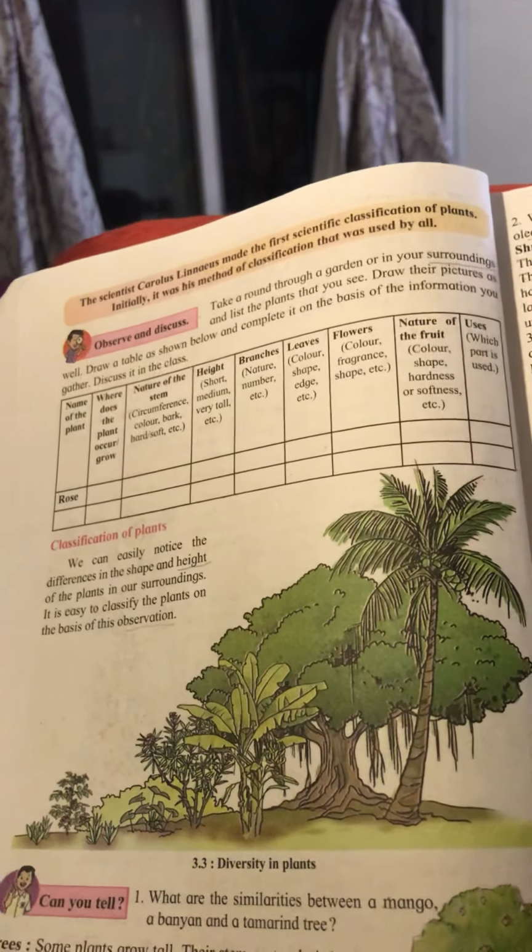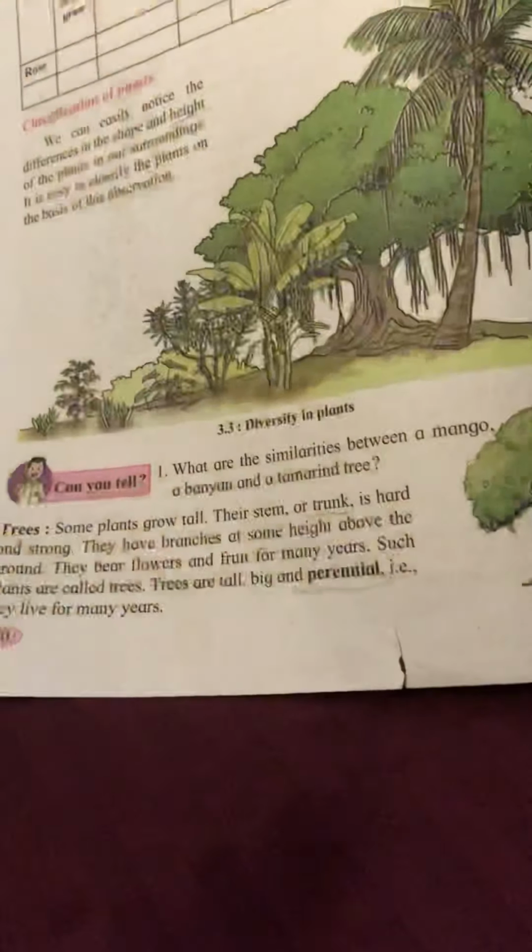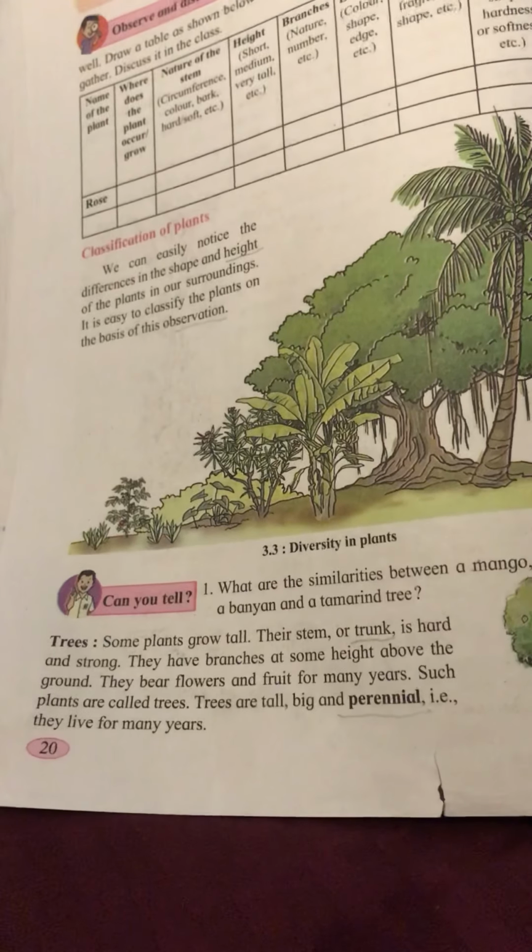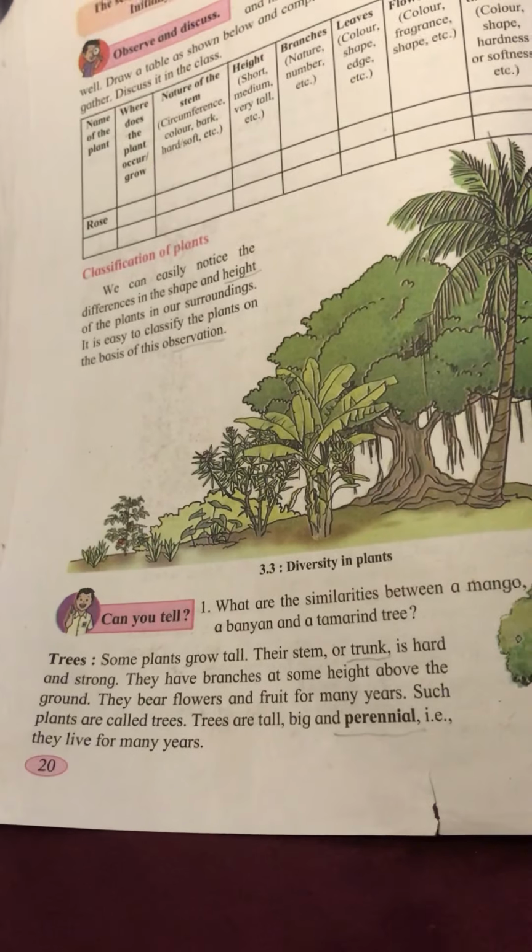Now, trees. Some plants grow very tall, okay? Their stem or trunk is hard and strong. They have branches at some height above the ground level. ये है ground, तो branches सब यहीं से काफ़ी जगह के बाद ही वो शुरू होता है. They bear flowers and fruits for many years, right? Such plants are called trees. Trees are tall, big, and perennial. That is, they live for many, many years.